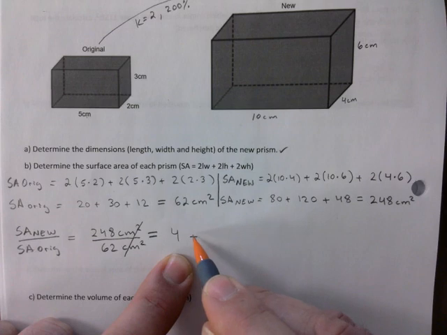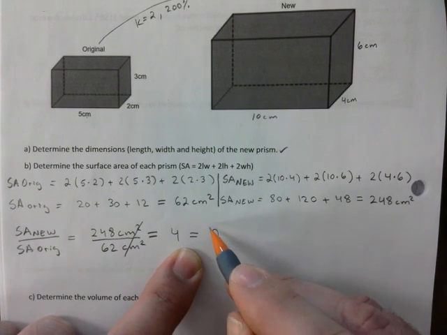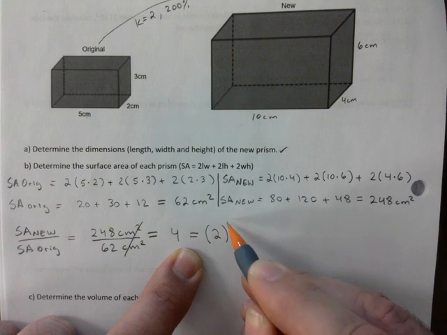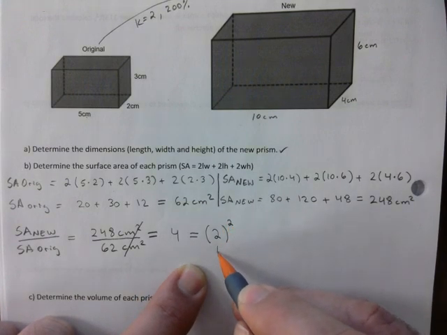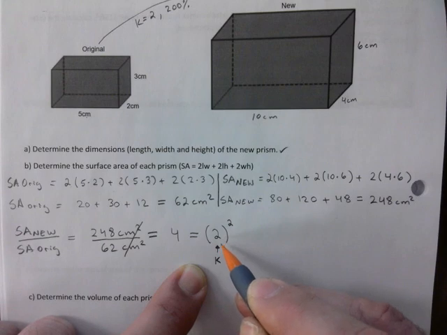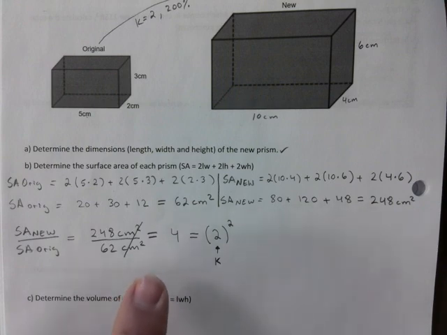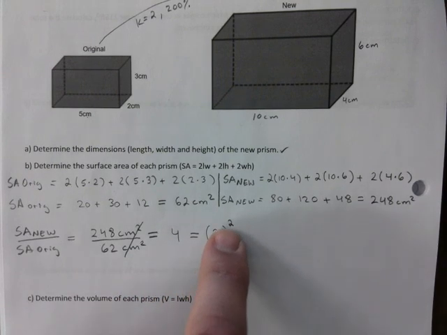Right? So this is 4, which is 2 to the power of 2. This right here is our scale factor, right? We used a scale factor of 2 to create the new one. So the area has not been affected by a factor of 2, but of 2 squared.